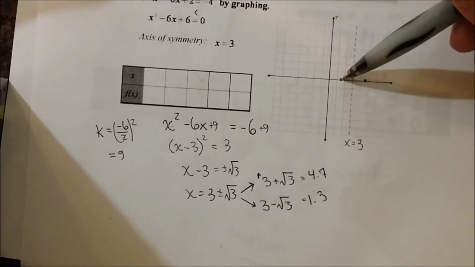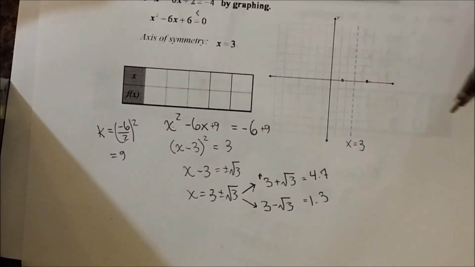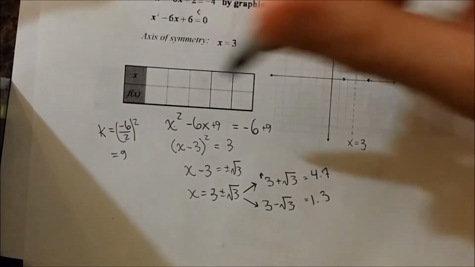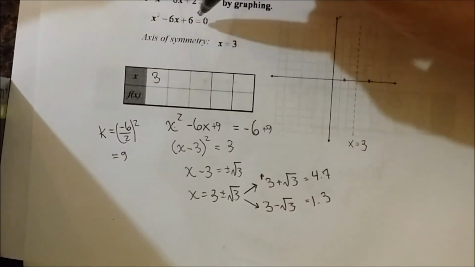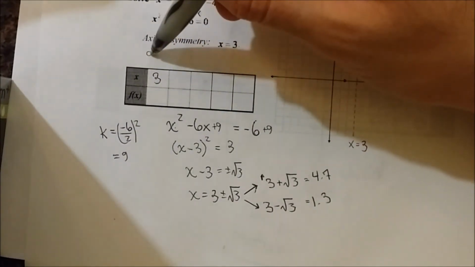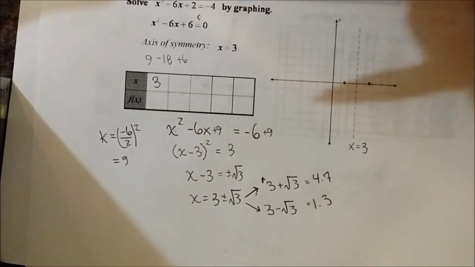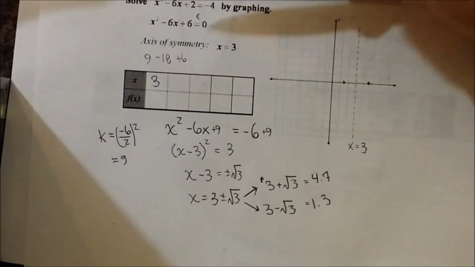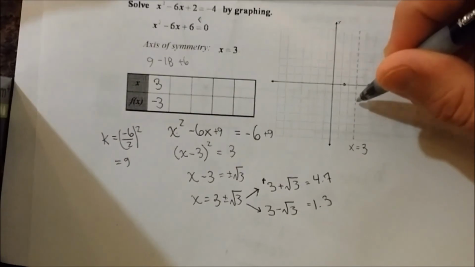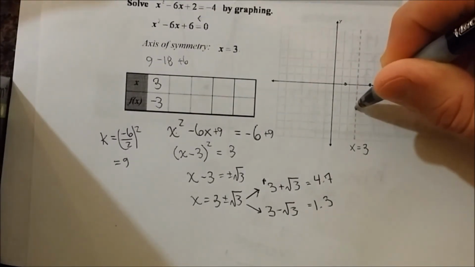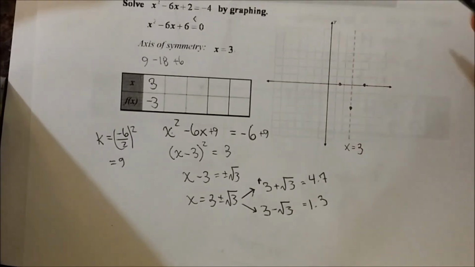So if you go back 1.7 units, you'll be at 1.3. If you go forward 1.7 units from there, you'll be at 4.7. So that all seems symmetrical. When you calculate x = 3 and you plug it into this equation, you're going to get 9 minus 18 plus 6. So it looks like we're going to get -9 plus 6, we're going to get -3 for our y value, which would be right there. That is probably enough information.